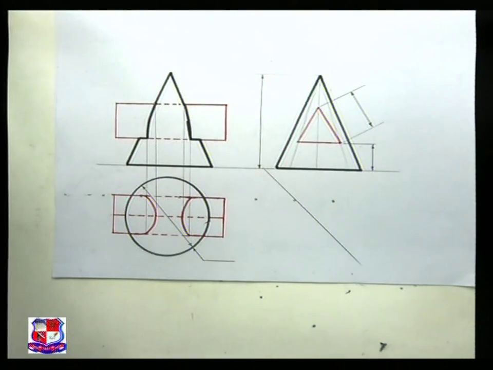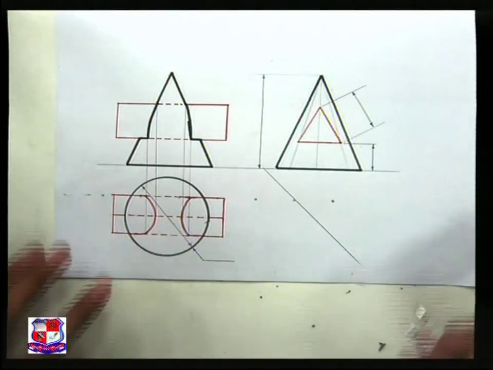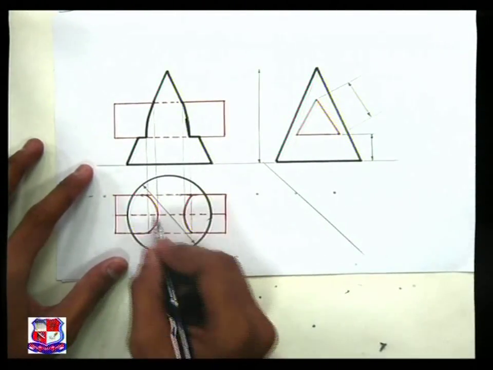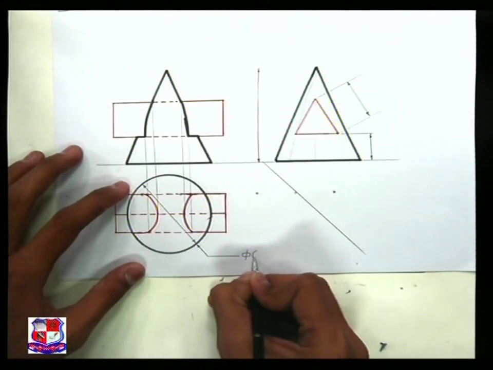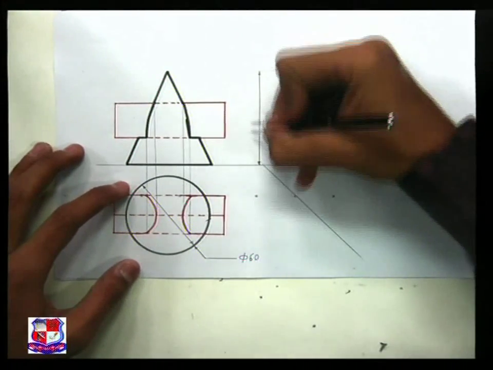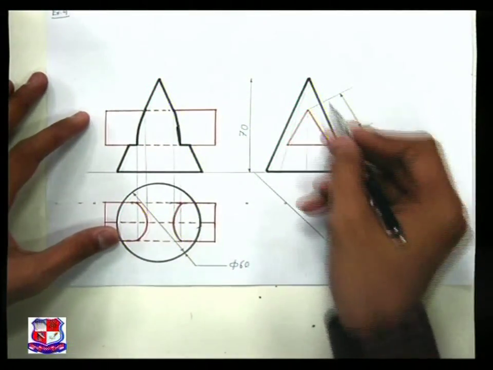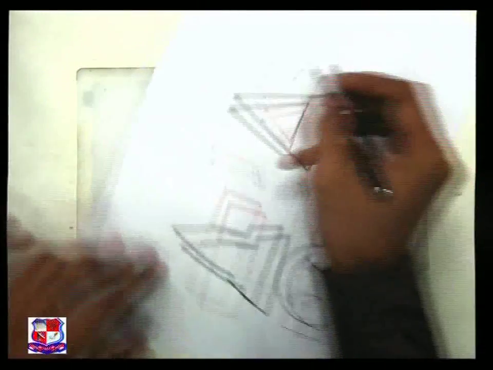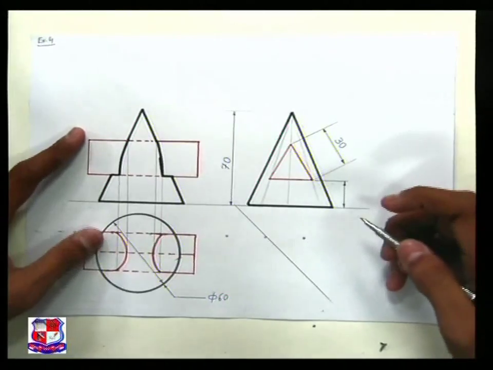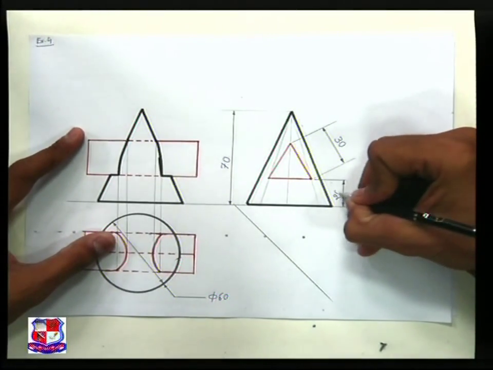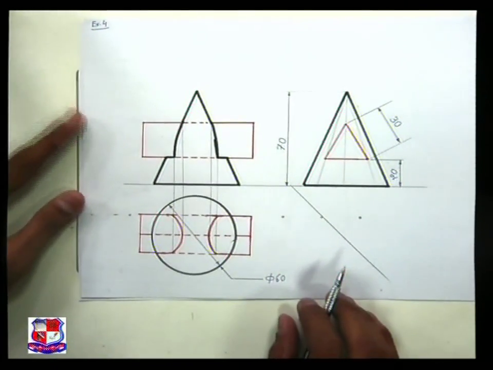I hope these fundamental concepts are clear to you. Now insert the dimensions. In this case, the cone has a diameter of 60 mm, so you can write 60 here. Height is given as 70 mm, so insert the dimension and write 70 at the middle. This side length is 30 mm, so write 30 at the middle. And this axis is at a distance of 20 mm above the base, so insert this dimension as 20 mm above the XY line.